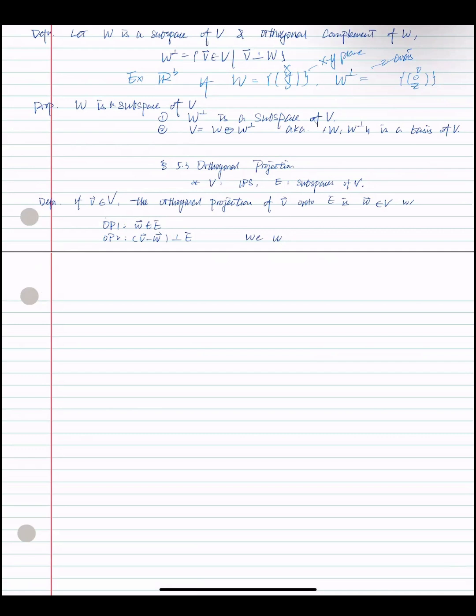And we write W is the projection of V onto E.